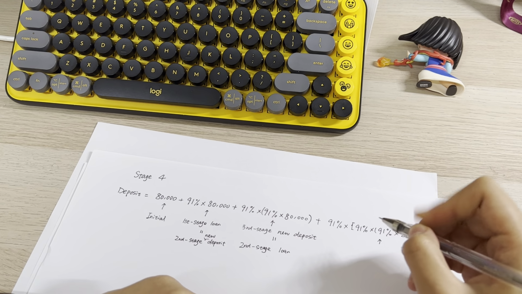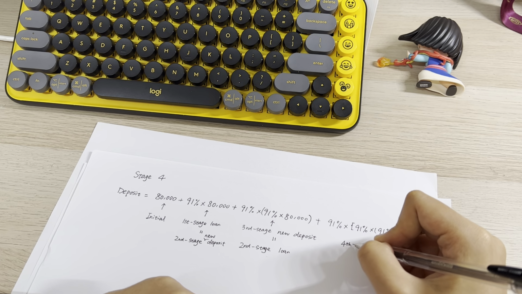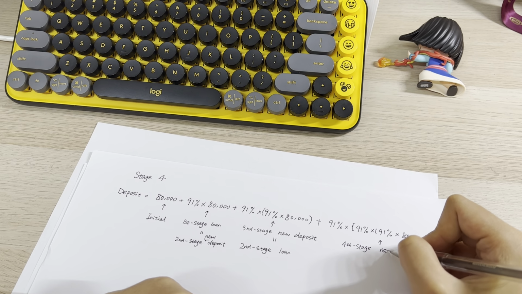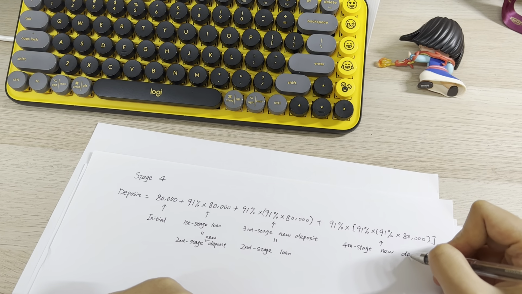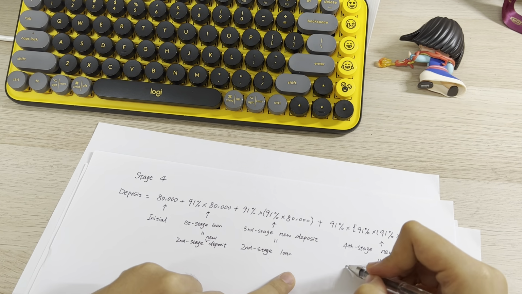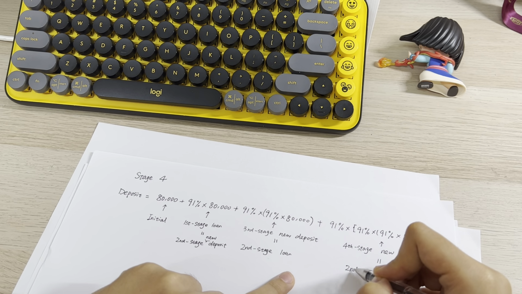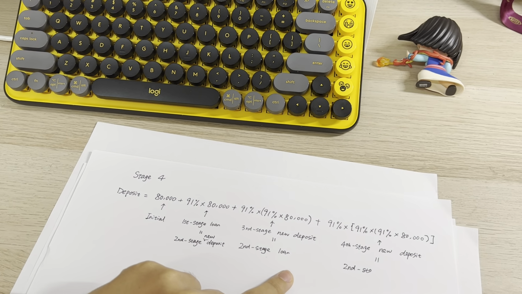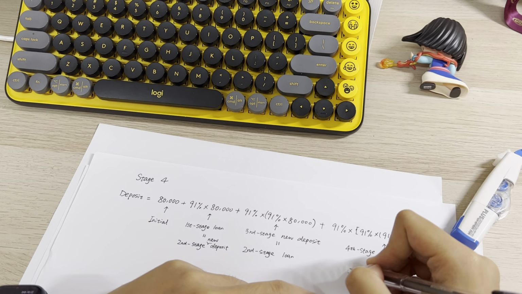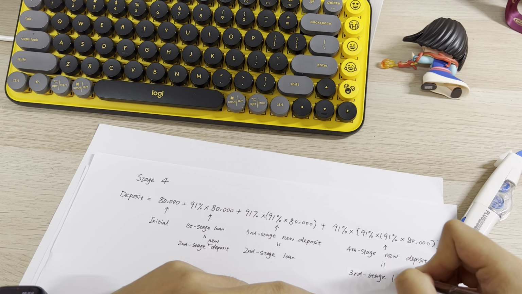So this is just the fourth stage new deposit, which equals the third stage loan.